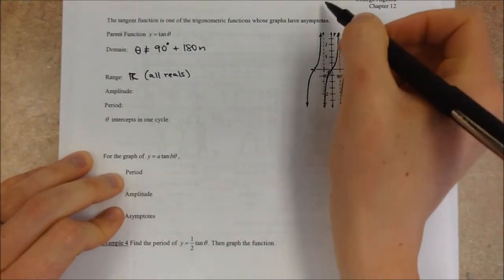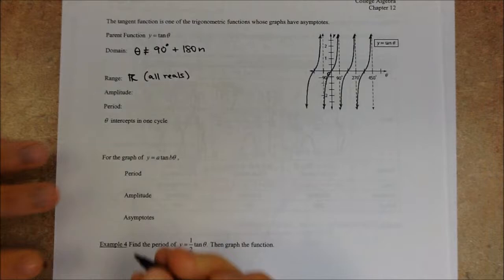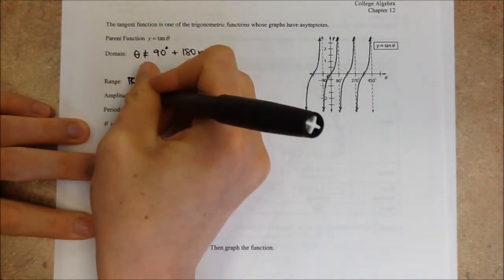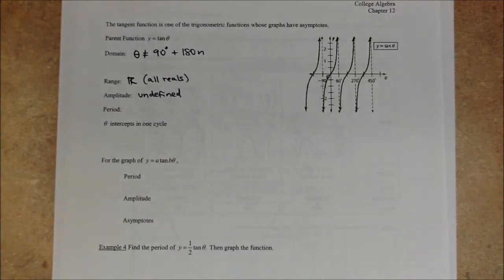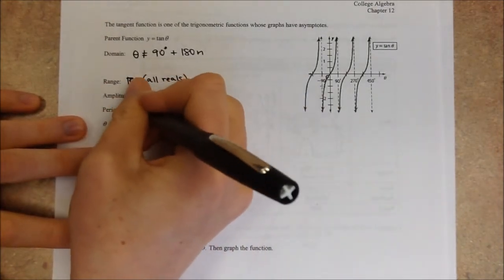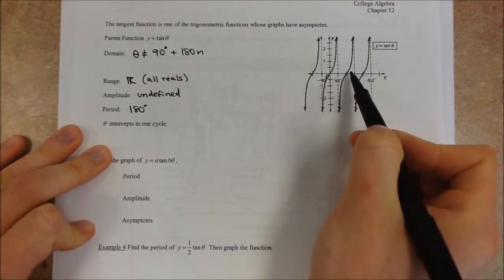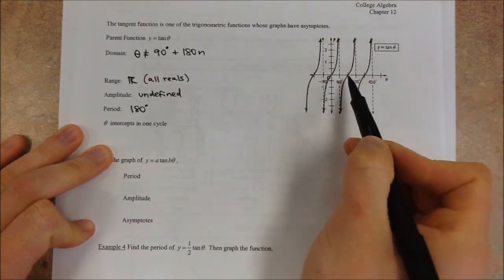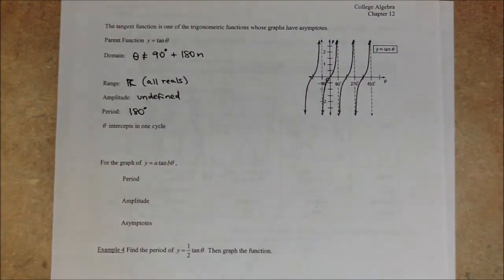So it keeps going super high, keeps going super low. There's no limit for that. The amplitude is undefined. The amplitude goes on forever, super, super high, super, super low. You don't really have waves like you do with sine and cosine. And then the period is 180 degrees. So from here to here, that's one full cycle, this little wiggle right here. So from 90 to 270, or from -90 to +90.